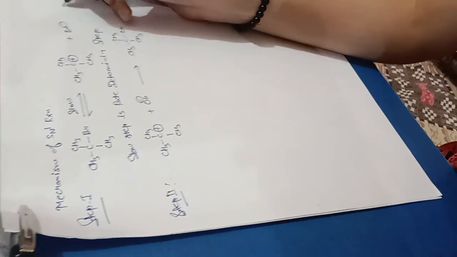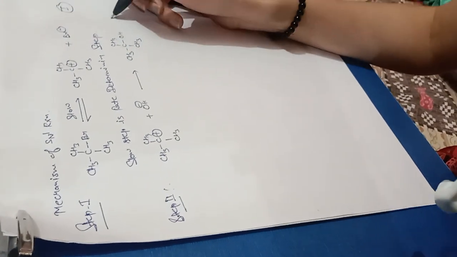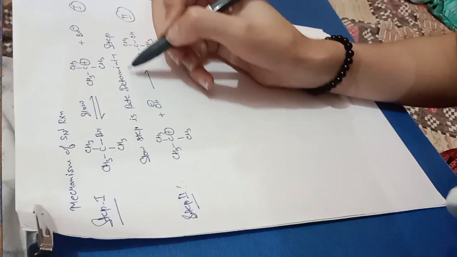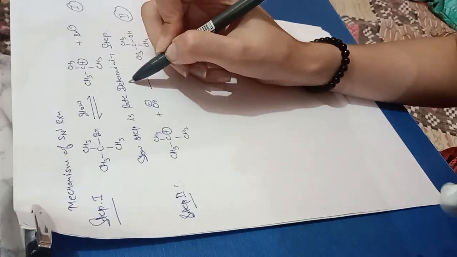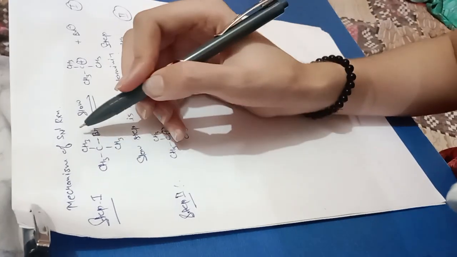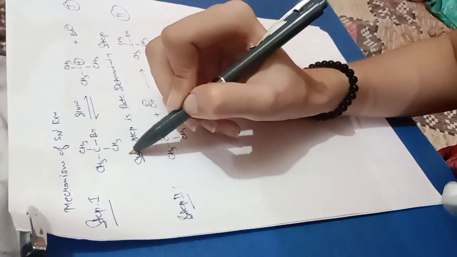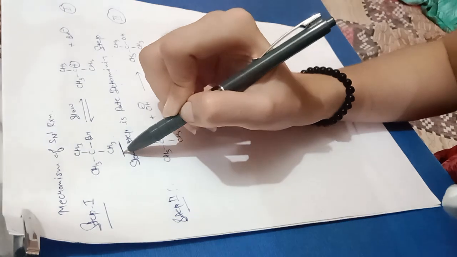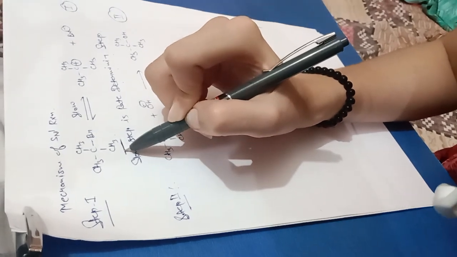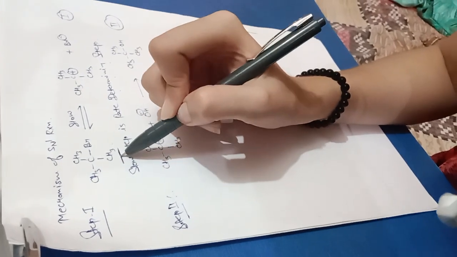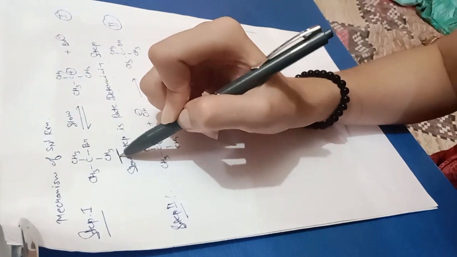So the first step is your rate determining step, and in the rate determining step the rate of reaction depends only upon the concentration of tertiary butyl bromide.